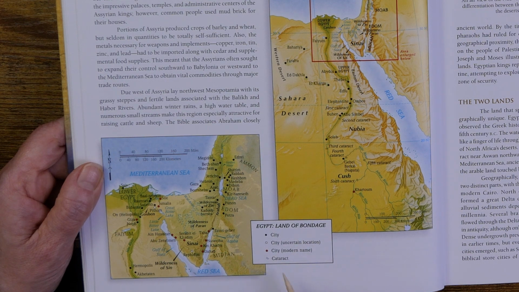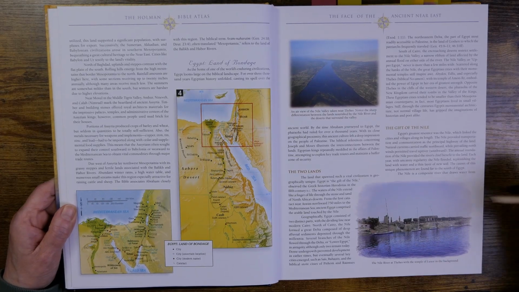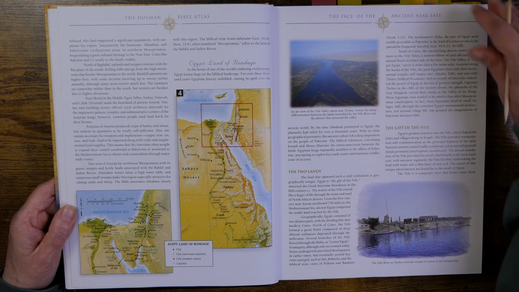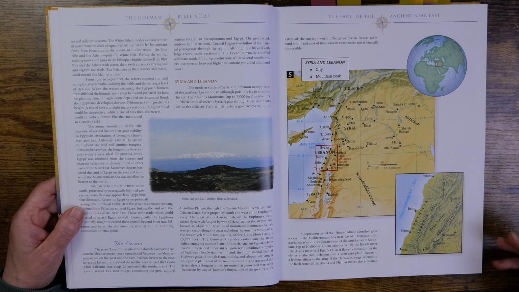And then there's always going to be, like any good map, kind of a legend for you to be able to look at. So you can see there's some actual modern pictures. This is the Nile Valley, Nile River, talking about all of that. This is a really nice spread here.